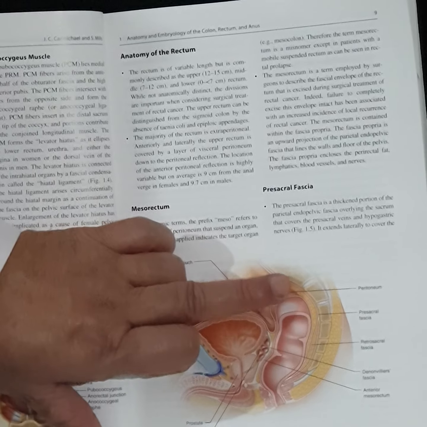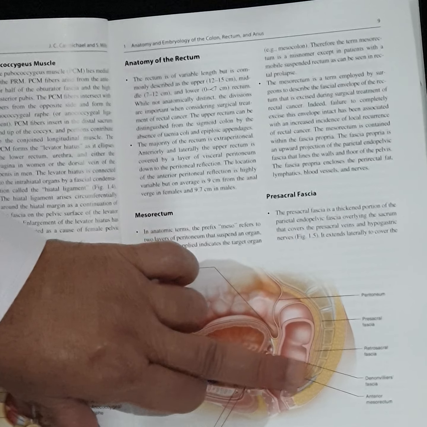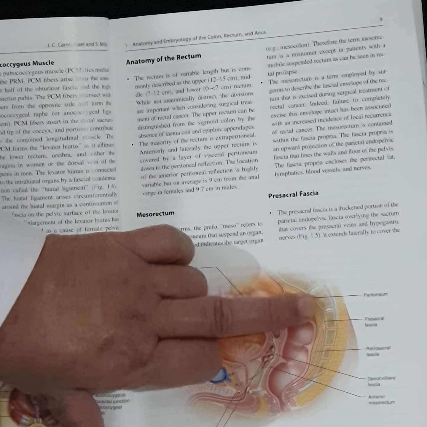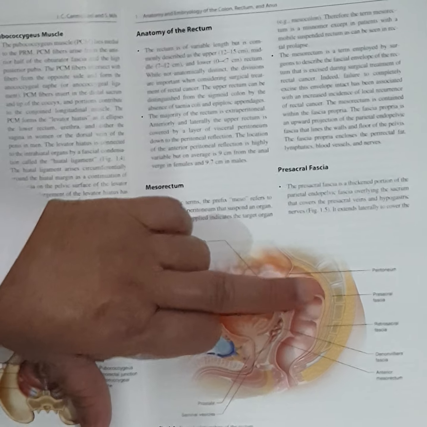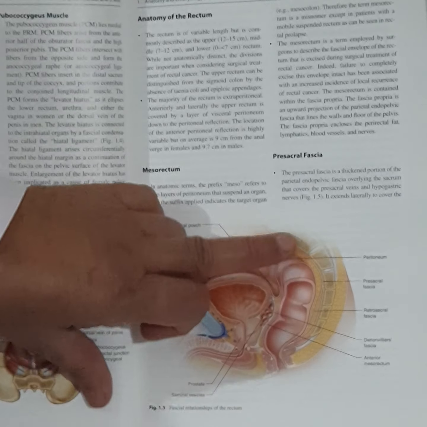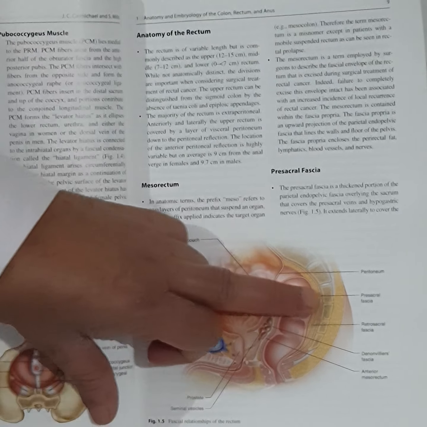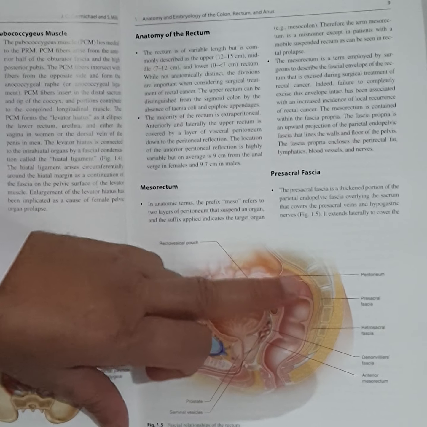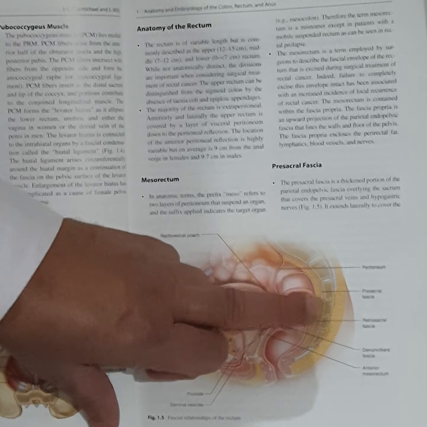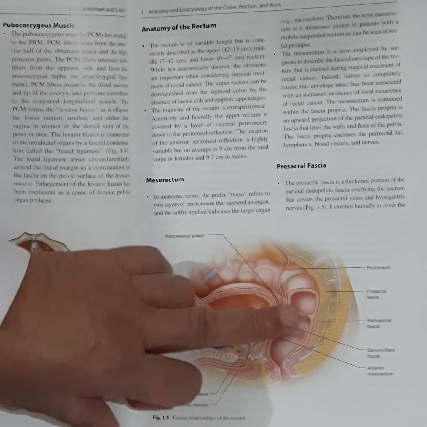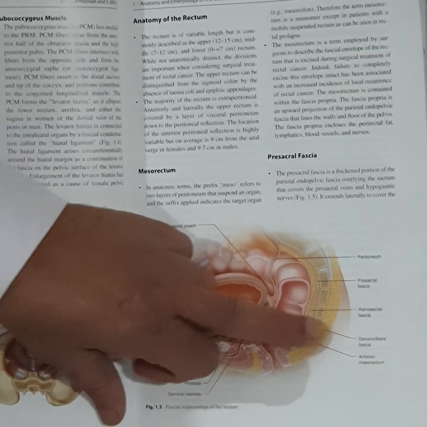Veins are here, and it is covered by a fascia again, which is called the retrosacral fascia or Waldeyer's fascia. It's also a tough fascia which lines behind the rectum. We don't have to injure or open Waldeyer's fascia, otherwise there will be torrential bleeding from the sacral plexus of veins behind.